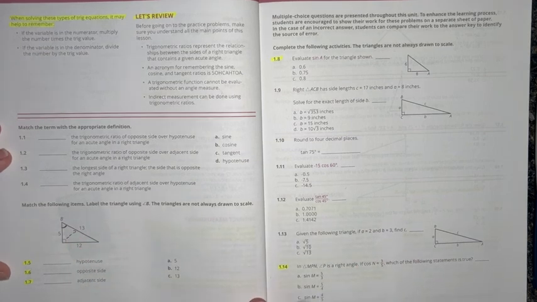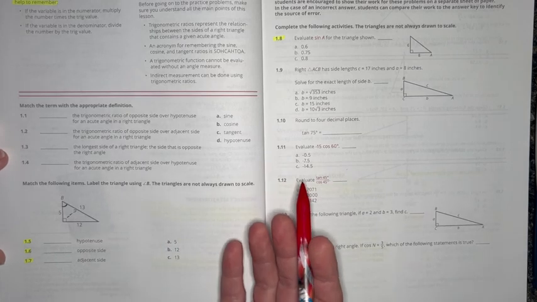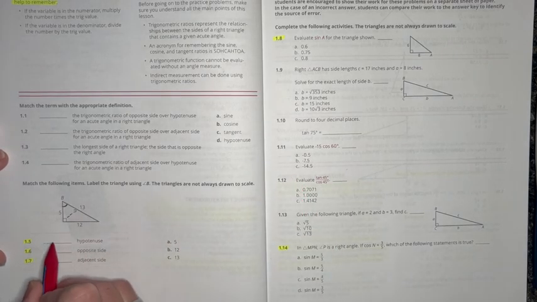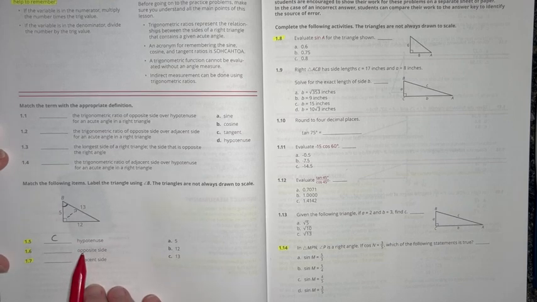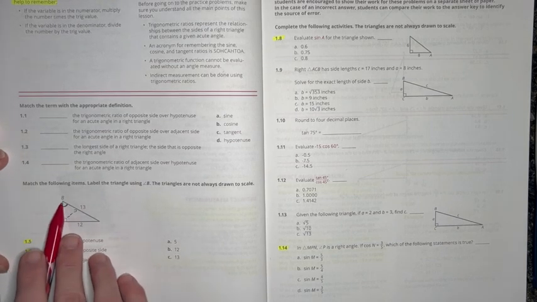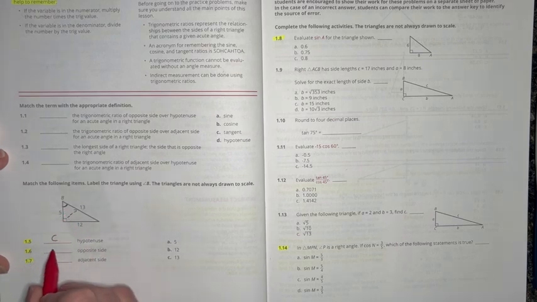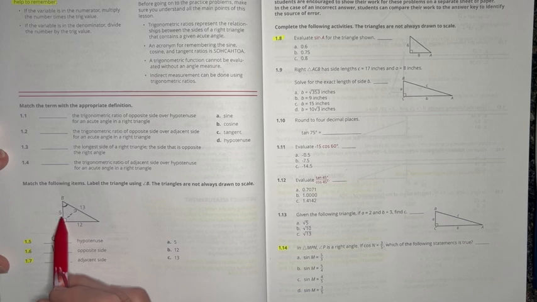And since we know all the sides, we know which side is the longest, and that is the 13, or C, right? And so then what about B? What is the opposite side of B? Well, opposite B is 12, so that's B.